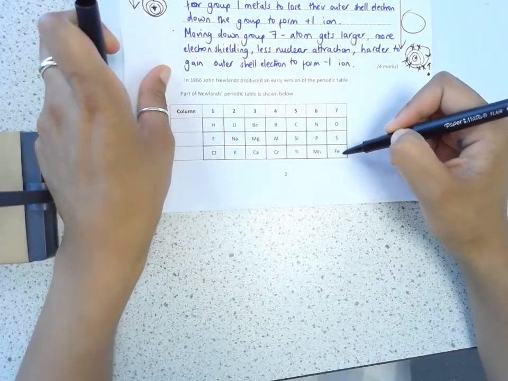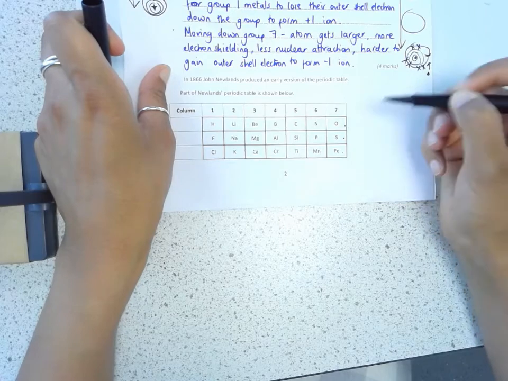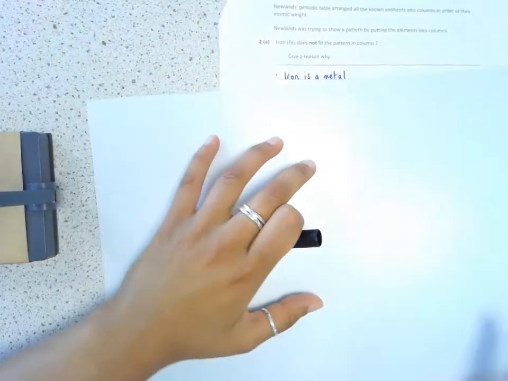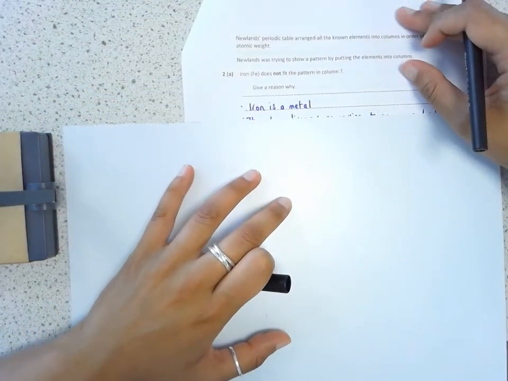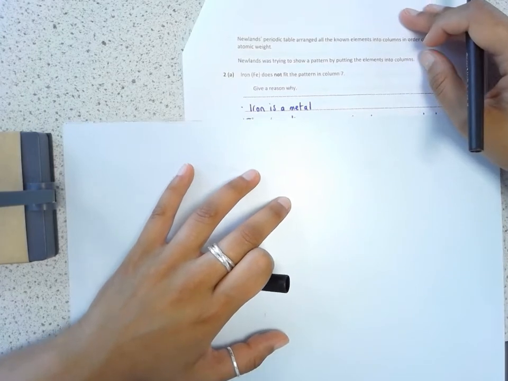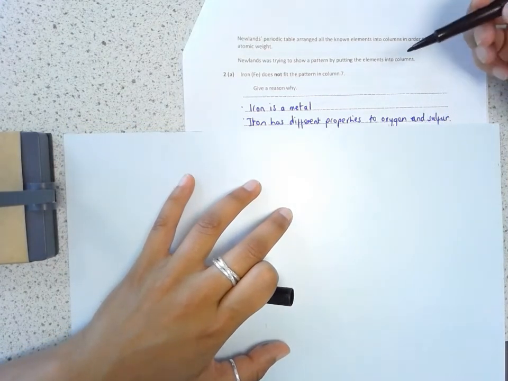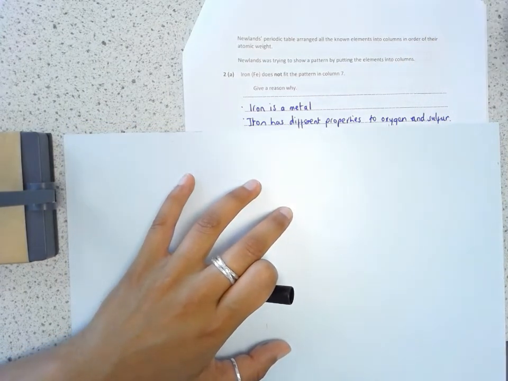So iron in here is put with sulfur and it's put with oxygen, and it doesn't fit the pattern because iron is a metal whereas sulfur and oxygen are not. And also iron has different properties to oxygen and sulfur.